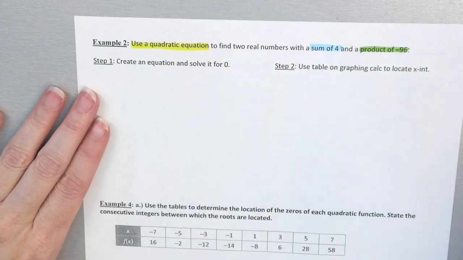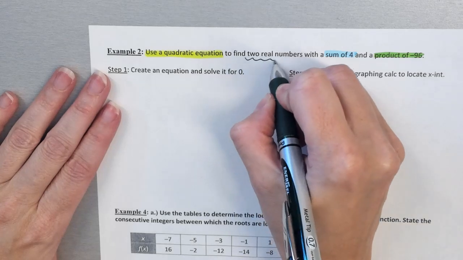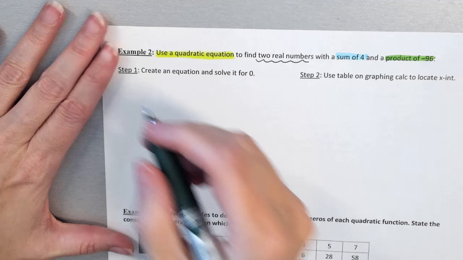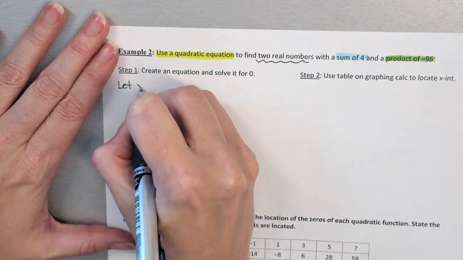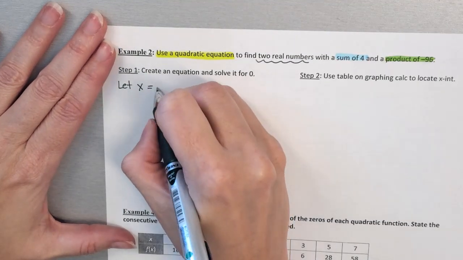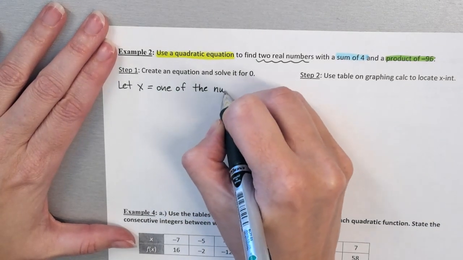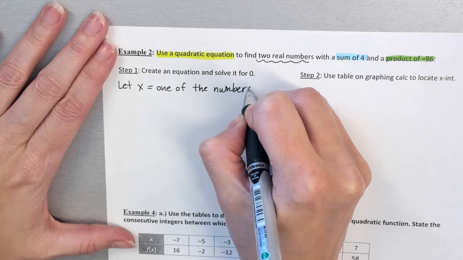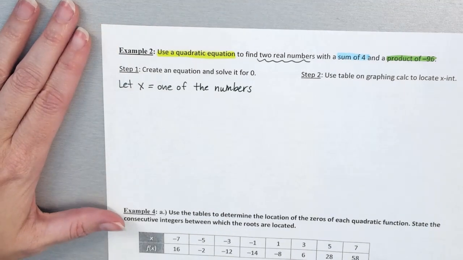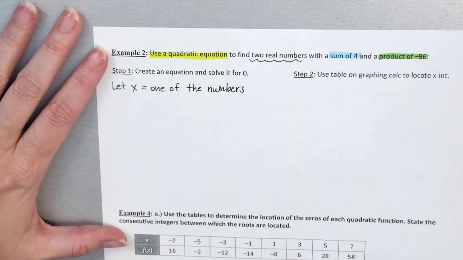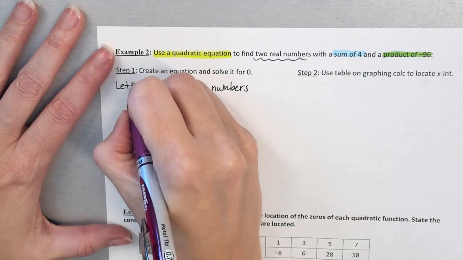So when you're trying to find the two real numbers, you're going to let one of those numbers, it's an unknown, so we're going to let it be x. So we're going to let x equal just one of the numbers. Okay, so based on what we already know, like the sum is 4, we're going to be able to write another expression.